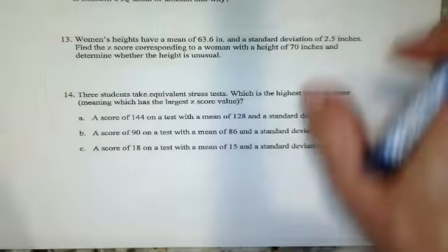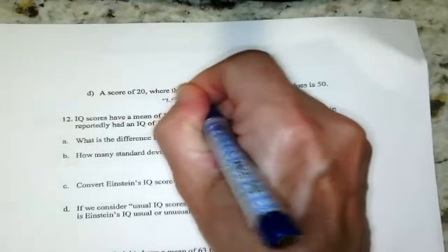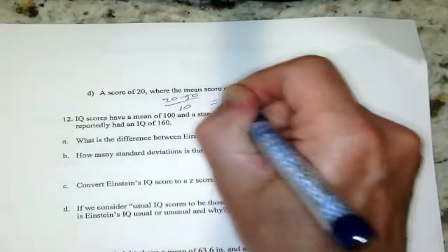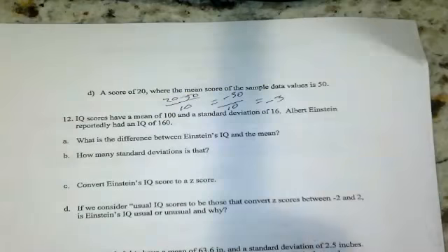Okay, so let's finish up this page. We're running out of time. Okay, a score of 20 where the mean score is 50. So that's 20 minus 50 over 10, which is a negative 30 out of 10, which is a negative 3.